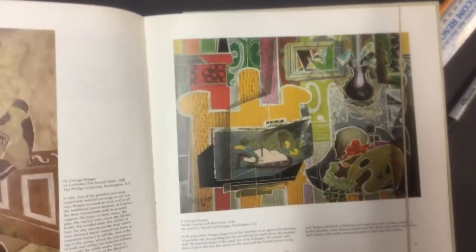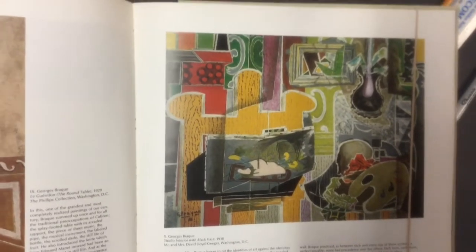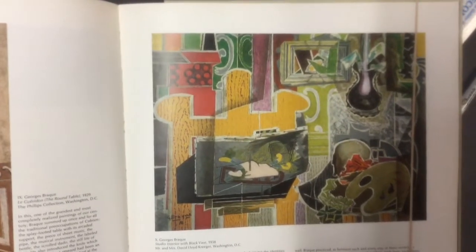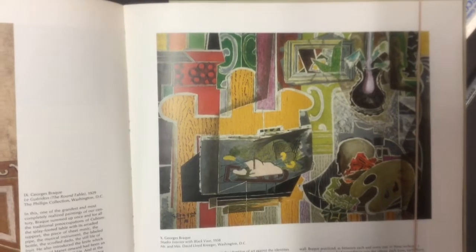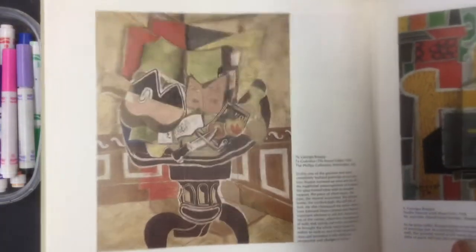Today we are going to talk about Cubism. Cubism is a style of art where the artist tries to draw a picture using multiple viewpoints. So it's like the fourth dimension.